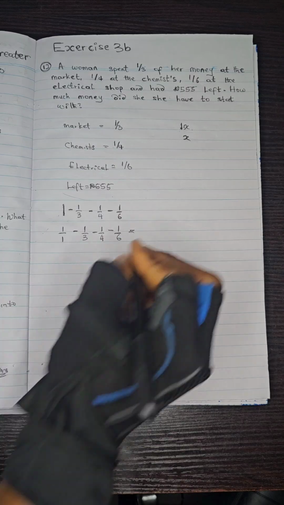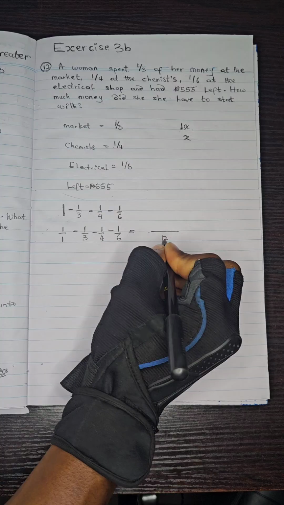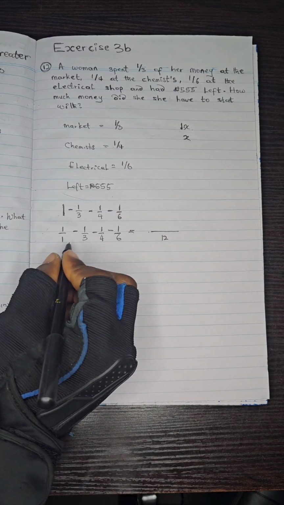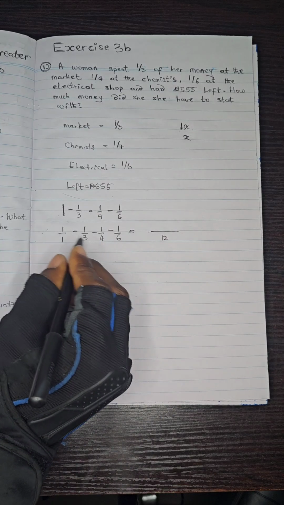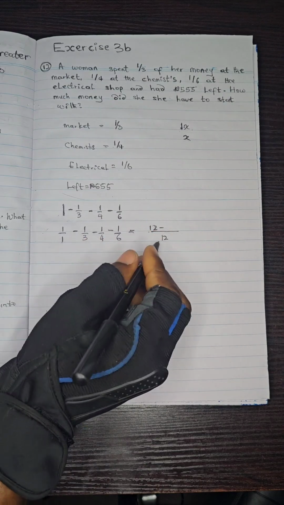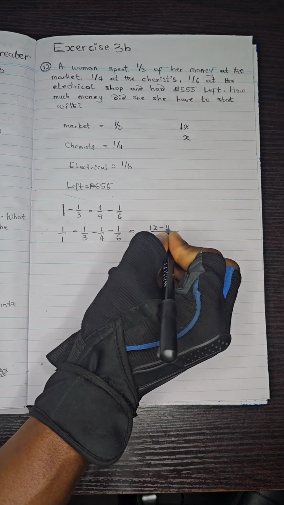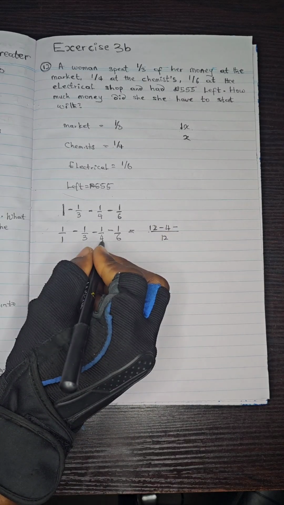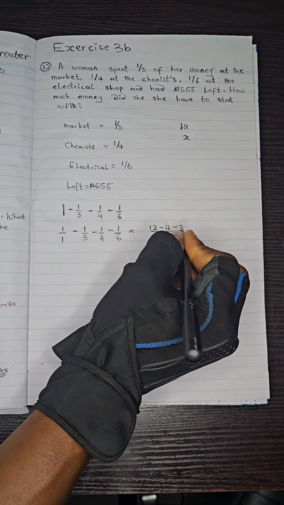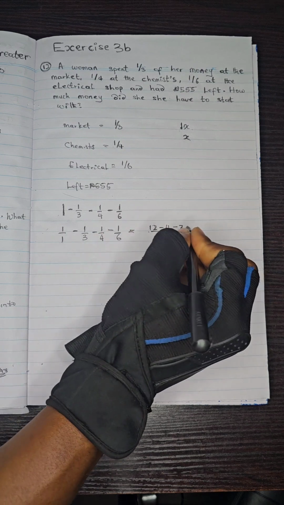So what you're going to do, you find the LCM of the denominators. The LCM is what? 12. Lowest common multiple is 12. So 12 divided by 1 is 12 times 1 is still 12, minus 12 divided by 3 is 4, 4 times 1, 4, minus 12 divided by 4, 3, 3 times 1, 3, minus 12 divided by 6, 2, 2 times 1, 2.